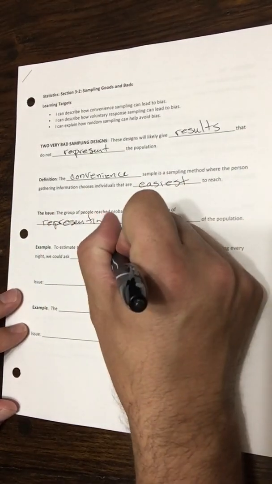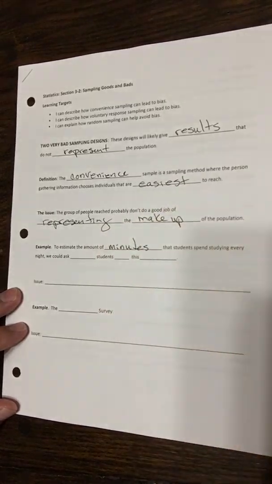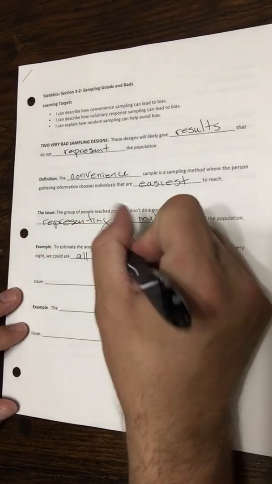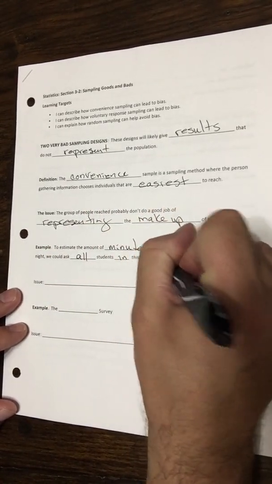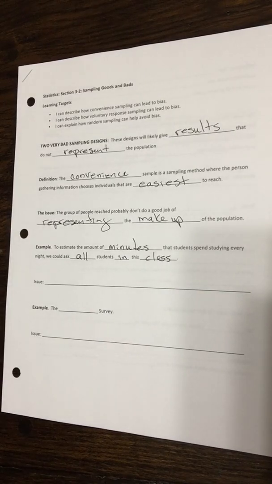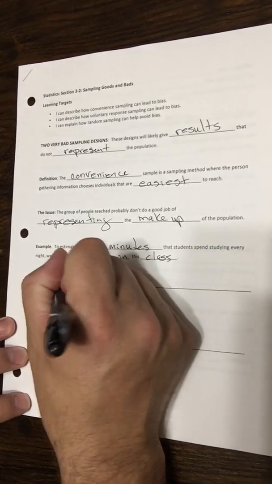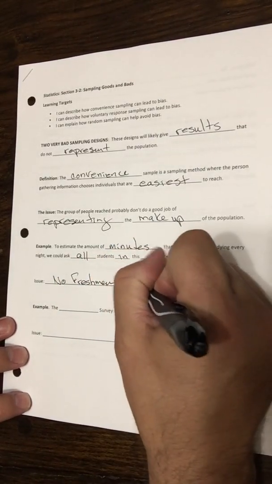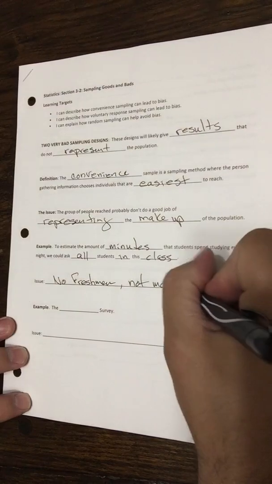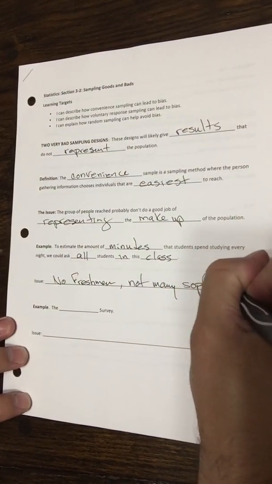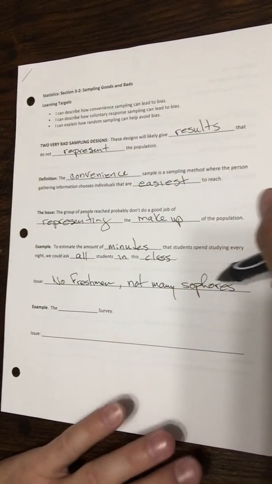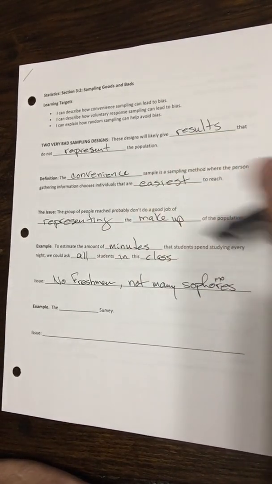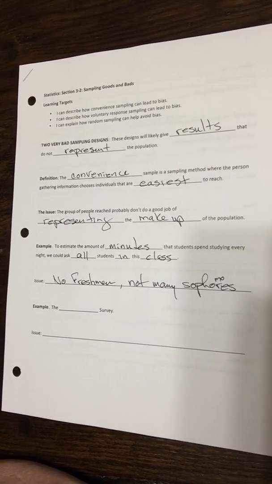Here's an example. To estimate the amount of minutes that students spend studying every night, I could ask all students in this class, how many minutes do you spend on homework? Well, what's the issue with that? We have no freshmen, and not many sophomores. We have a lot of older kids in this class. And so for that reason, I'm not really getting a good feel for the entire Caneland student body.